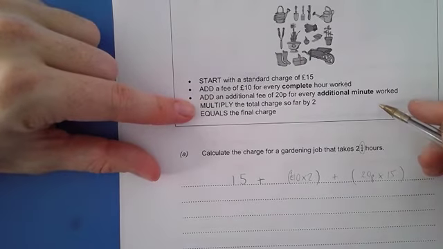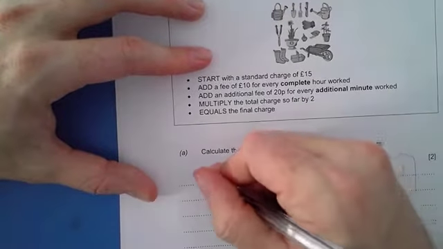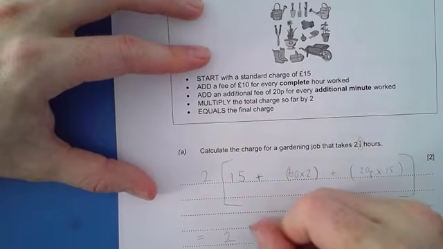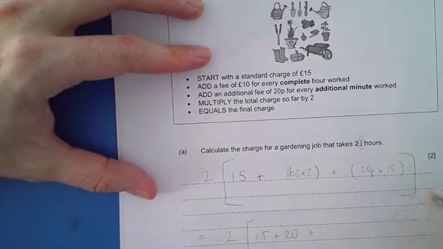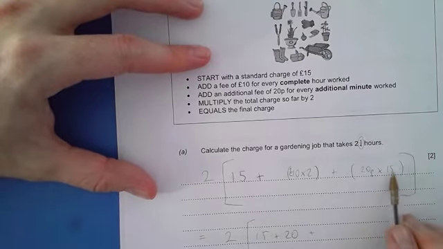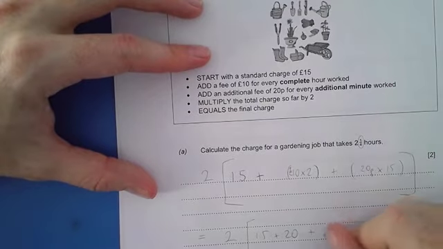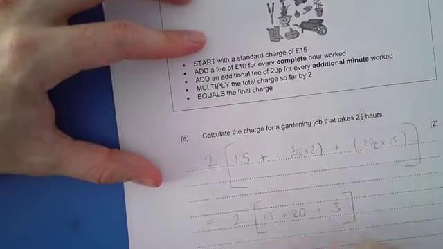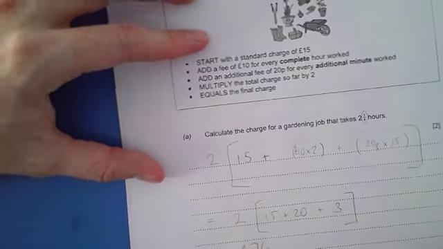Okay, and then it says multiply the total charge by 2. So all of this needs to be times by 2. Okay, there's a little bit of work inside here. 15 plus 20 plus 20p times 15. 2 times 15 is 30, and then add the 0 would be 300 pence. 300 pence would be 3 quid, and then I'm going to get 15 add 20 is 35, add 3 is 38, 38 doubled is £76.